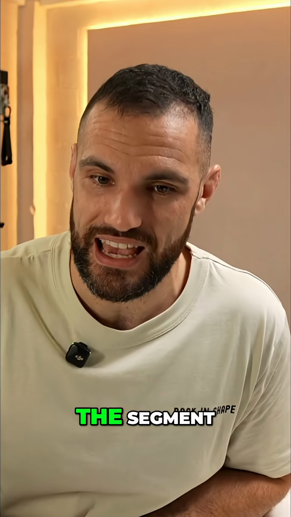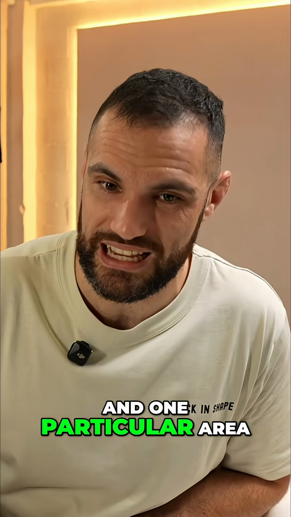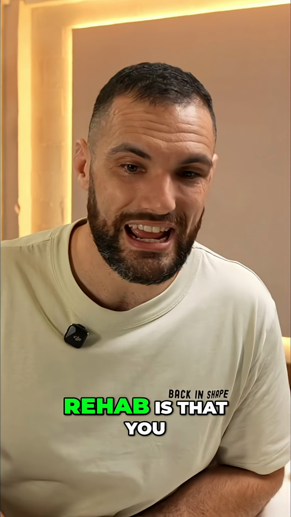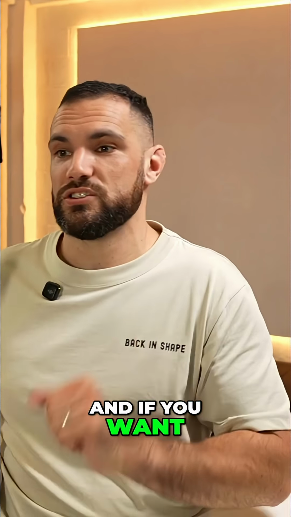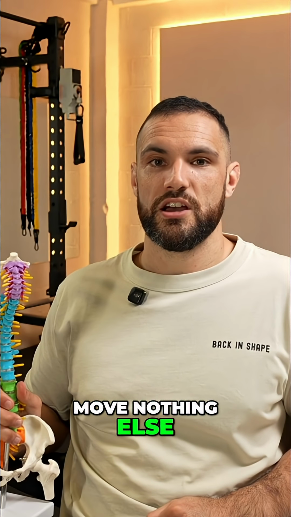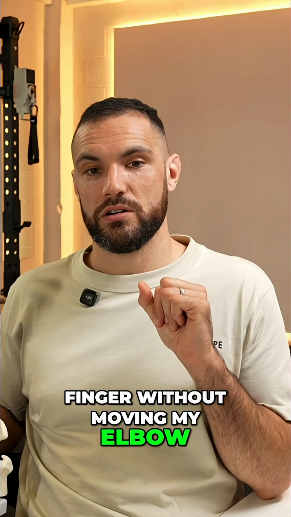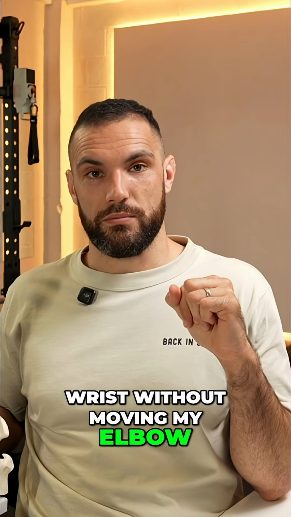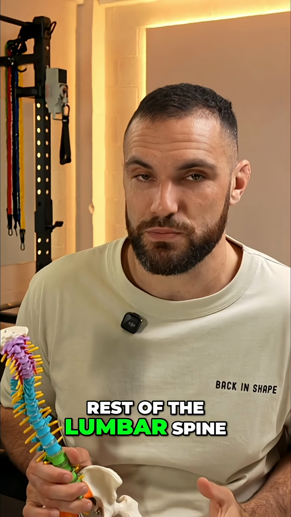It's that you've strained the segment. And really, you've strained the lower part of the lumbar spine. And one particular area is a little bit worse. But in your rehab, none of you guys right now can, and if you want to try, give it a go, flex your L5-S1 and move nothing else. Right? But you can bend your neck and move nothing else. I can move my finger without moving my elbow. I can move my wrist without moving my elbow. But I can't move L5-S1 without moving the rest of the lumbar spine.